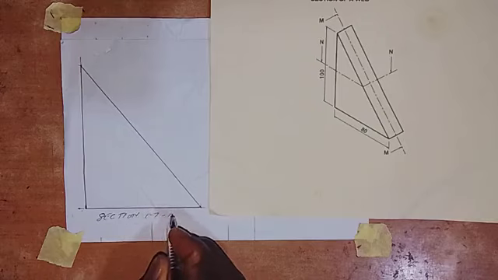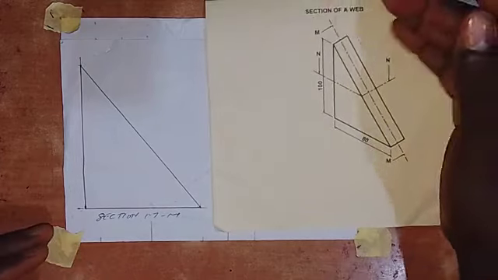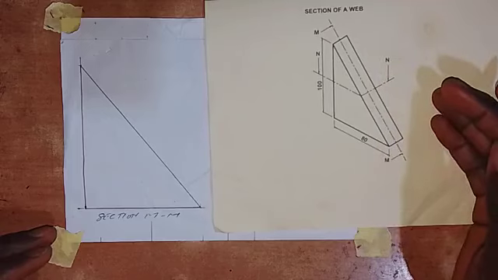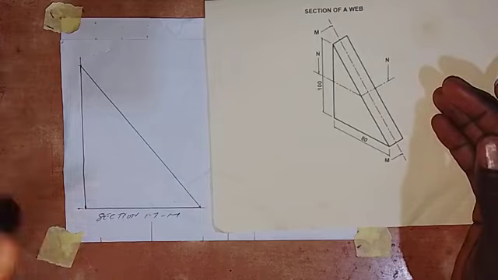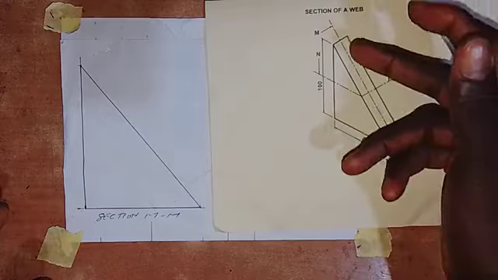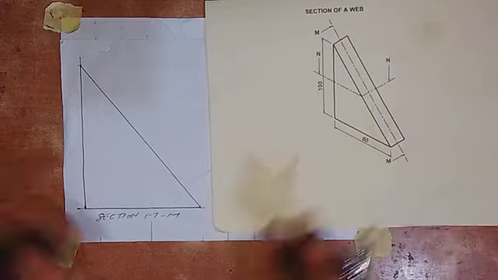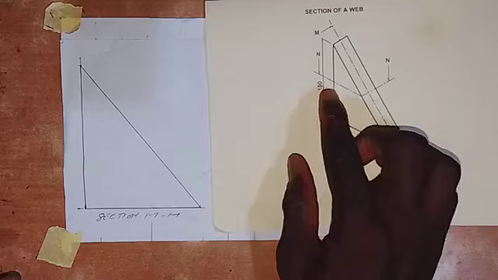The cutting plane cuts the web longitudinally, so we leave it unhashed. This is how you are to leave it when it comes to the sectioning of a web, as we have the cutting plane like this. That is one. Now let's go to that of section NN.